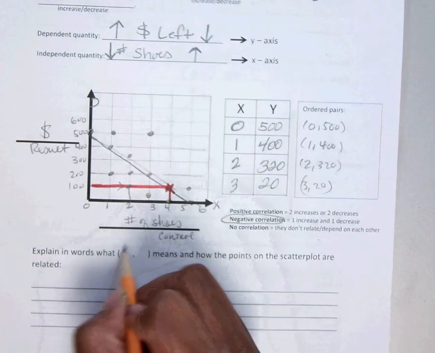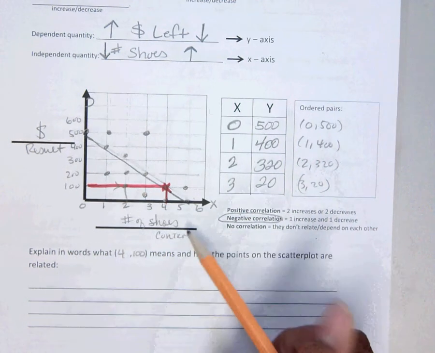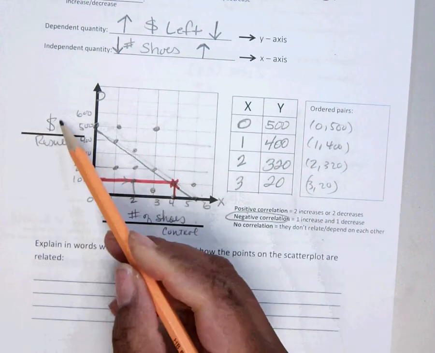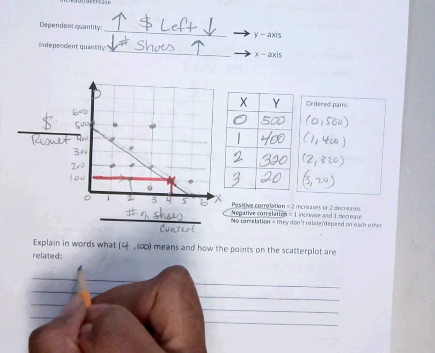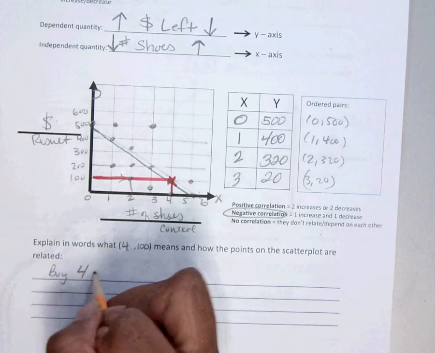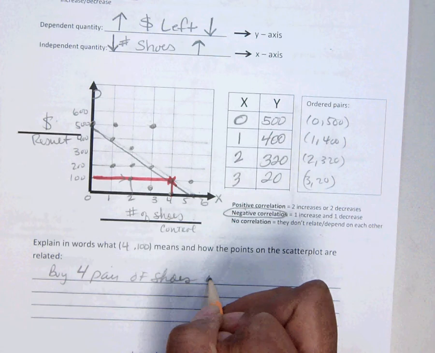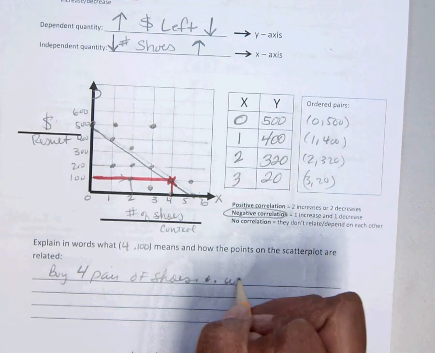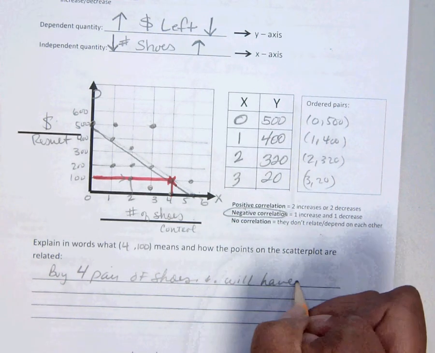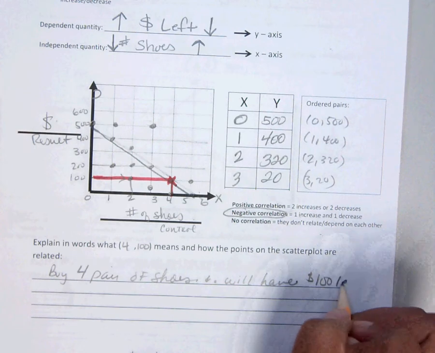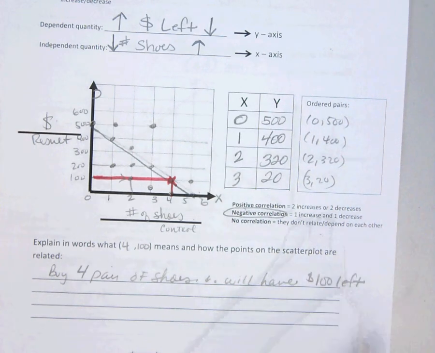So 4, 100. Now on the x-axis we put shoes, and the y-axis we put money left. So if you buy 4 pair of shoes, you will have $100 left.